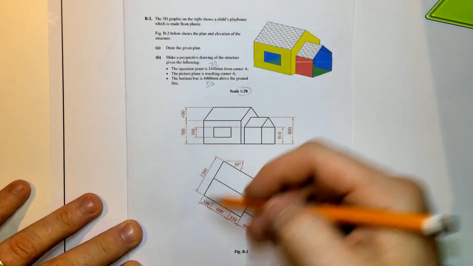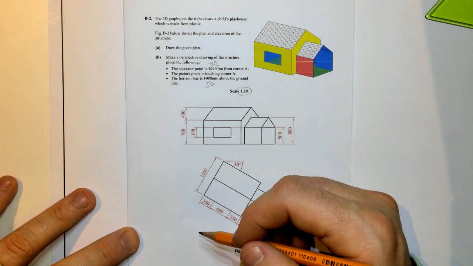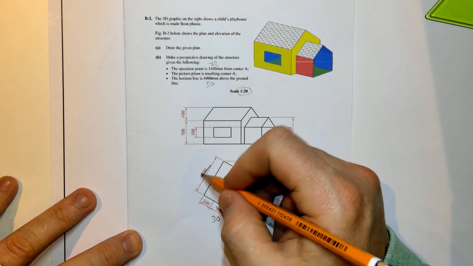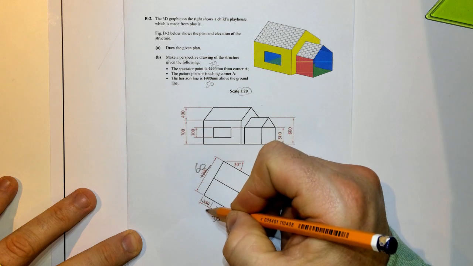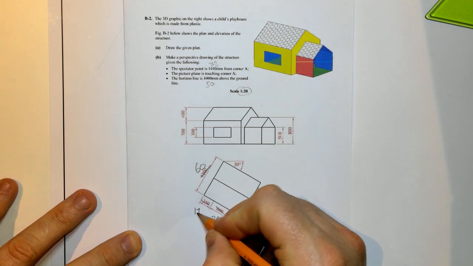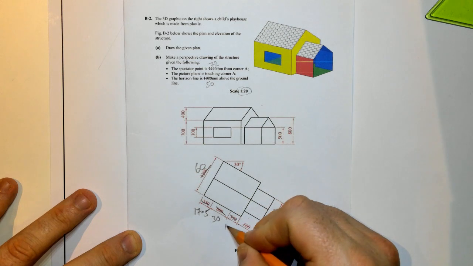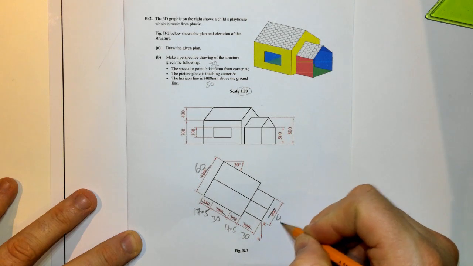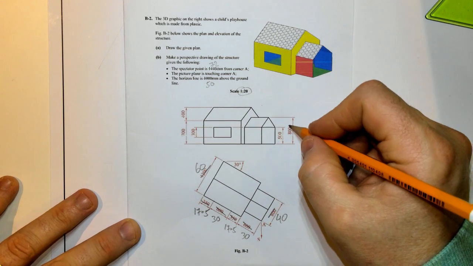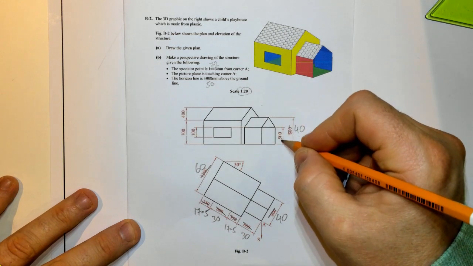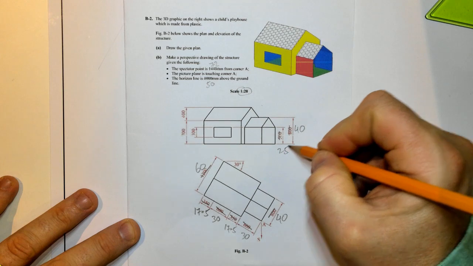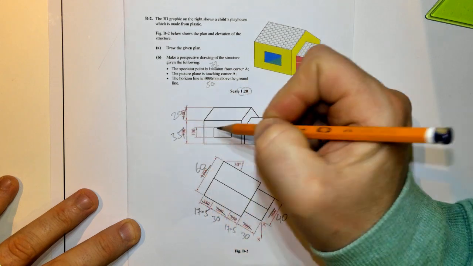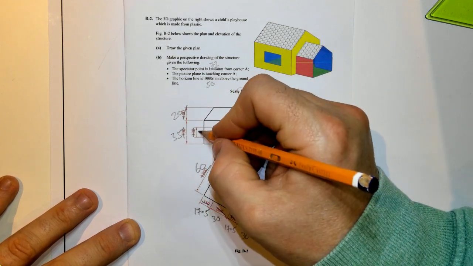We do the same for the rest of the drawing: cross over the number and write the scale measurement there straight away. So 600 here becomes 30, 1200 becomes 60, 350 becomes 17 and a half, and this one is 17 and a half as well. The 600 again is 30. That 800 there is going to be 40. I'm just dividing all these by 20. The same for these ones, that becomes 40. The 500 becomes 25. My 400 becomes 20. 700 becomes 35. And the 300 becomes 15.